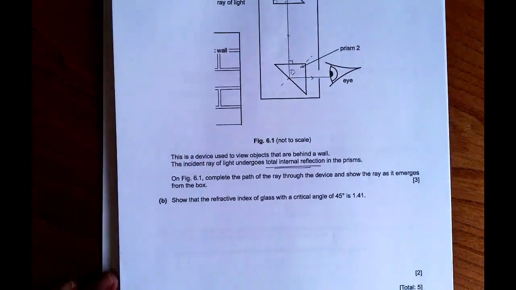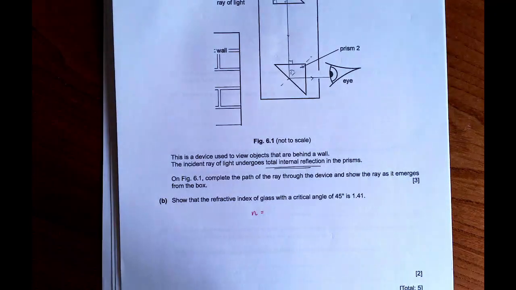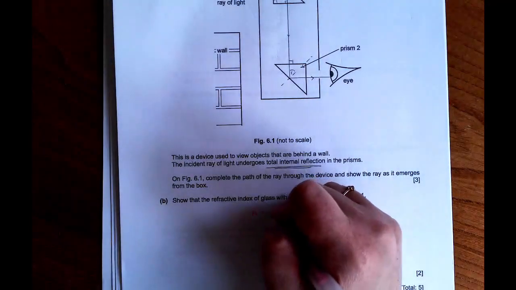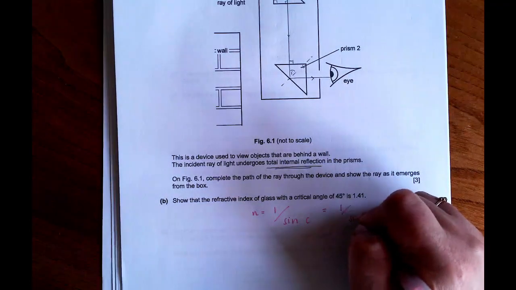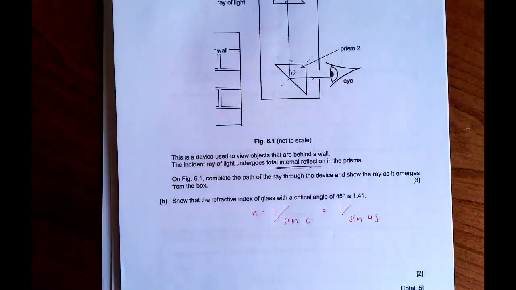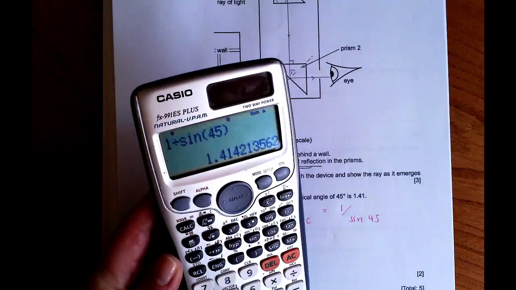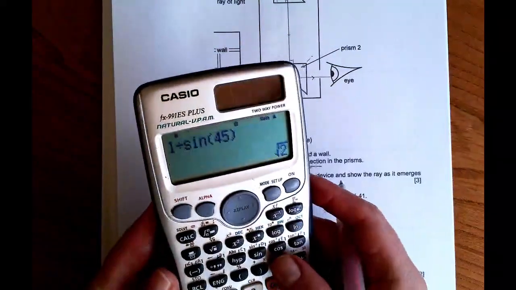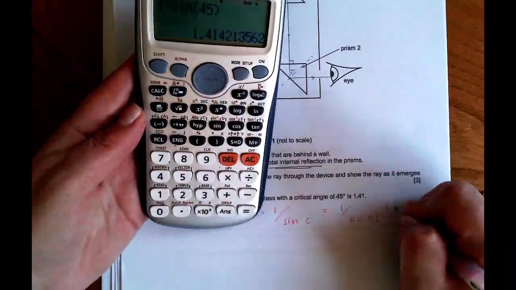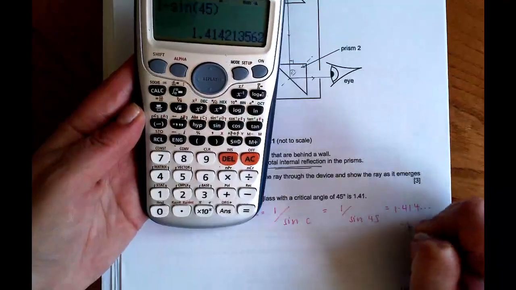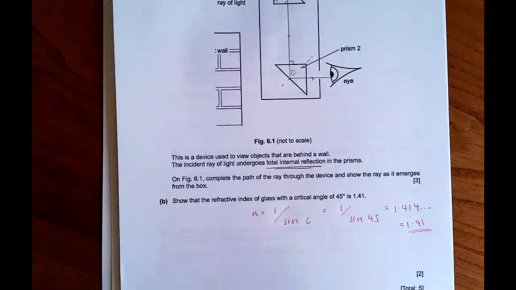They're asking you to remember that n, the refractive index of a medium, is equal to 1 divided by sine of the critical angle. Okay, and so you're just going to do 1 over sine 45, and when you do that, you do indeed get your 1.41. Okay, don't panic if you see your root 2, just push your SD button to get your value. And then it's been proven.